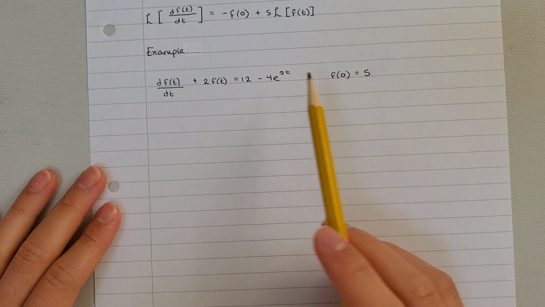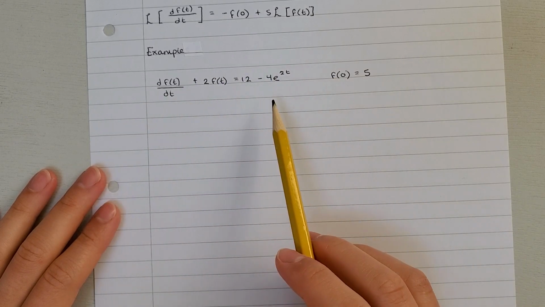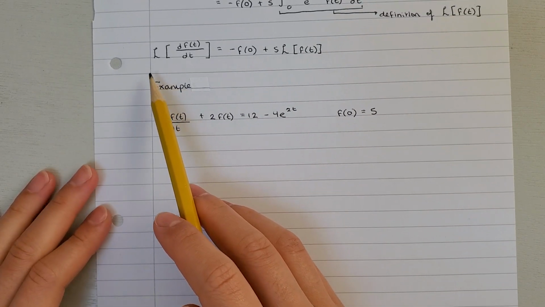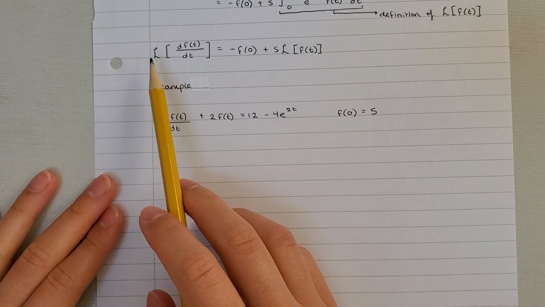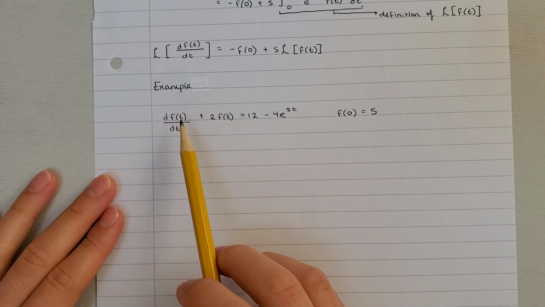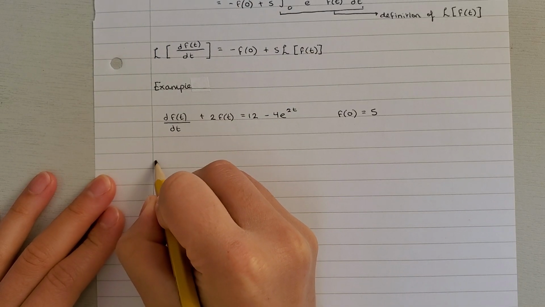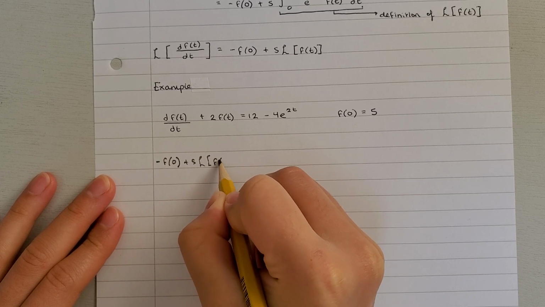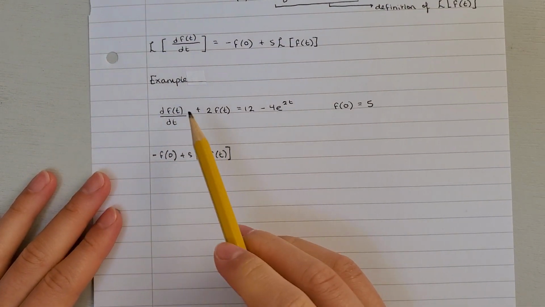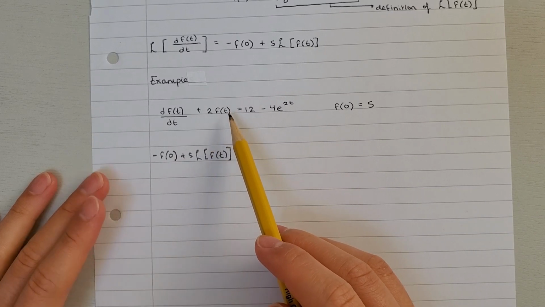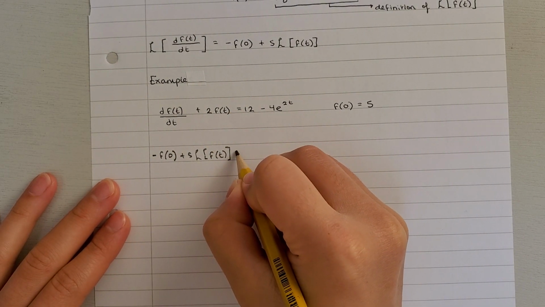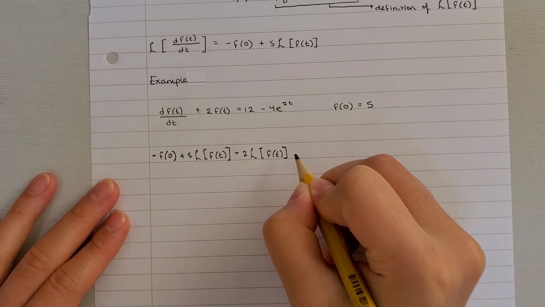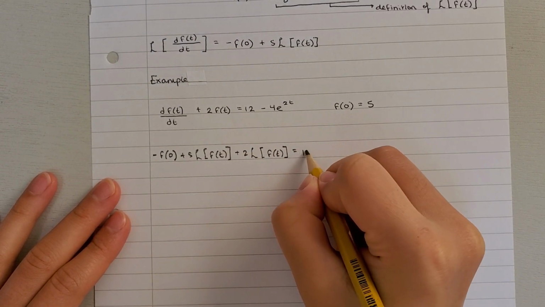So first what we're going to do is Laplace transform this whole equation here. The proof above has just shown what the Laplace transform of the derivative is. So we'll write this down, minus f(0), plus 2 multiplied by the function. So the Laplace transform is plus 2 times the Laplace transform of the function, equals 12 is just 12.